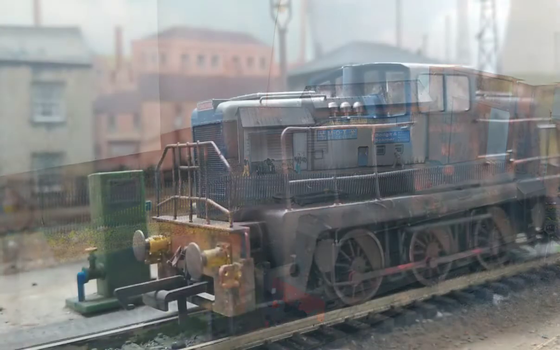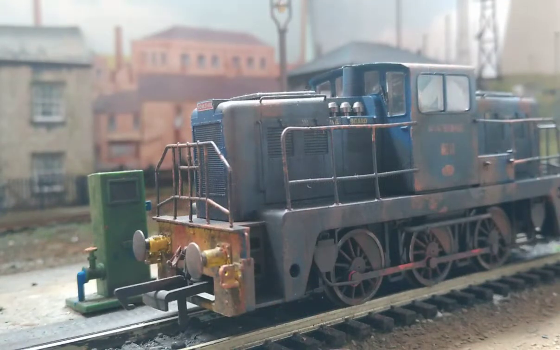There's just one other thing I want to show you. This is the latest addition to the layout. A little Rainbow Railways / Oxford Rail Janus shunter. This one's in the National Cobalt Blue, but obviously I've weathered it. You look at the photos of these locomotives and they're all covered in rust and dirt and grime and diesel and everything else, so of course it's had the usual upgrades, but this one's a little bit different.